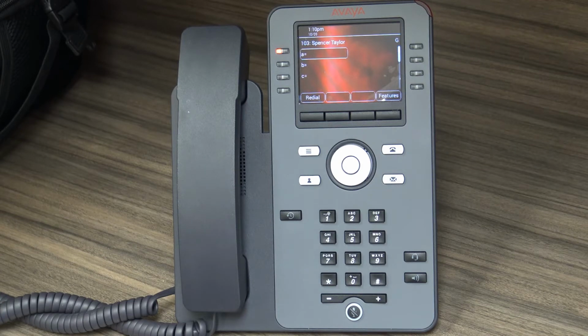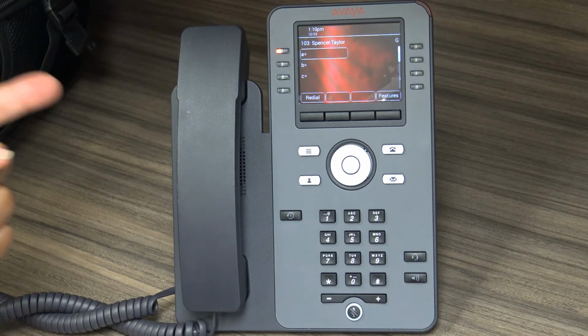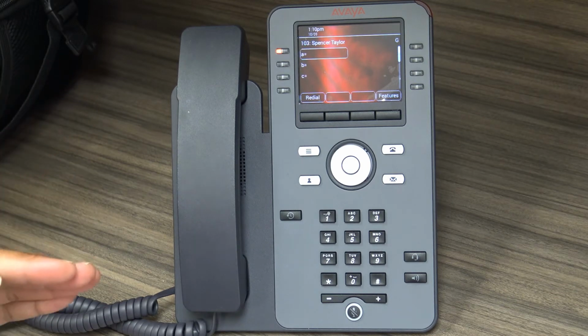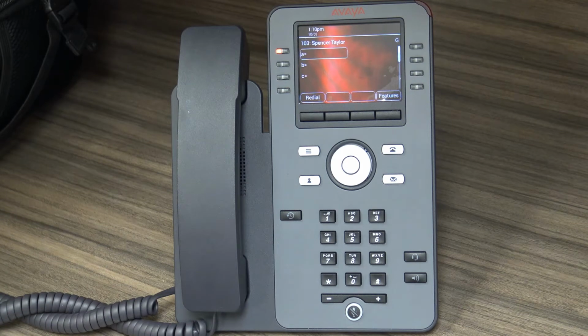If you're on a call and you want to transfer that call to someone, you hit transfer. It will basically put that call on hold on the A button and then pick up the B button for you to be able to dial the person you want to transfer to. We'll go into transfer here in just a moment.